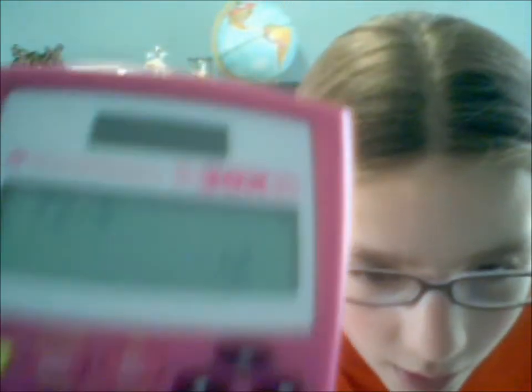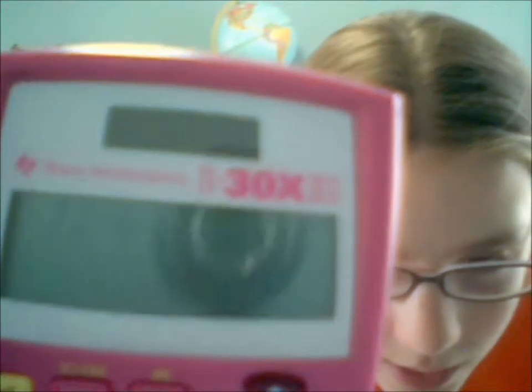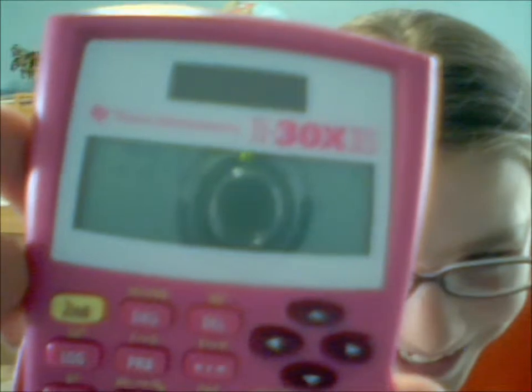So for this problem, you go like this: 72 divided by 6 equals 12. 72 divided by 6. You can see the camera. Okay, 72 divided by 6 equals 12.